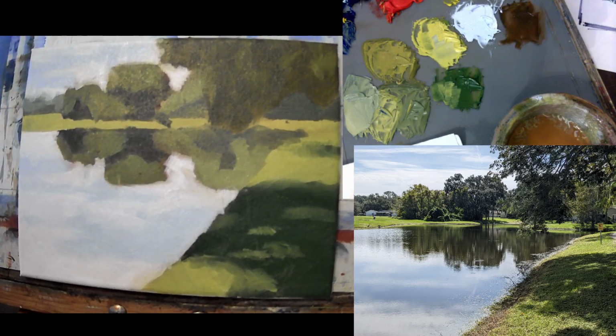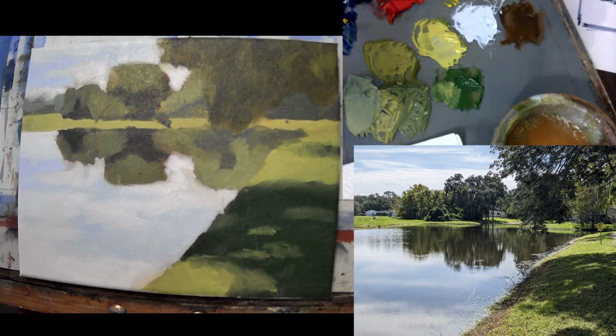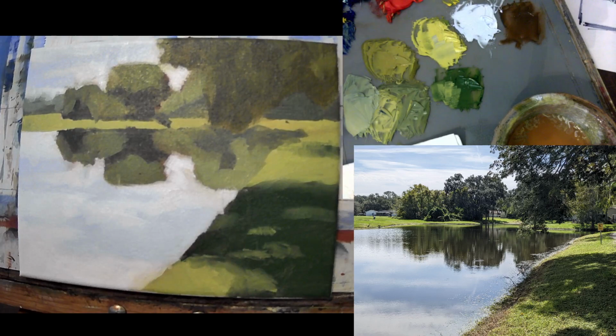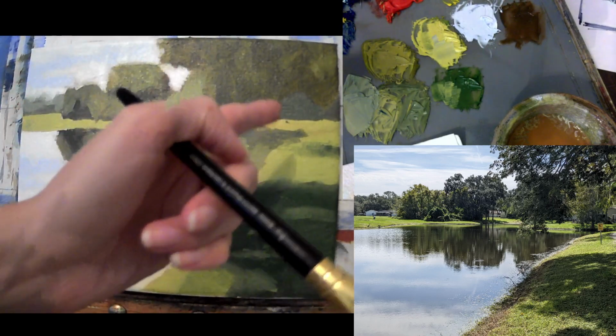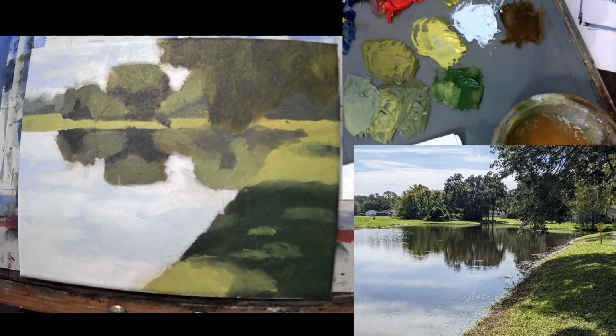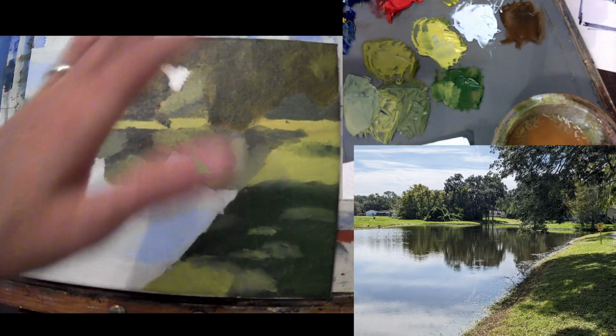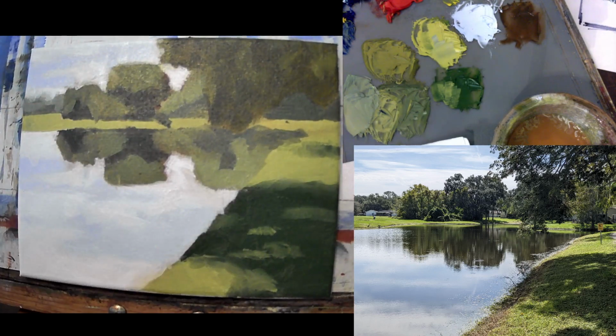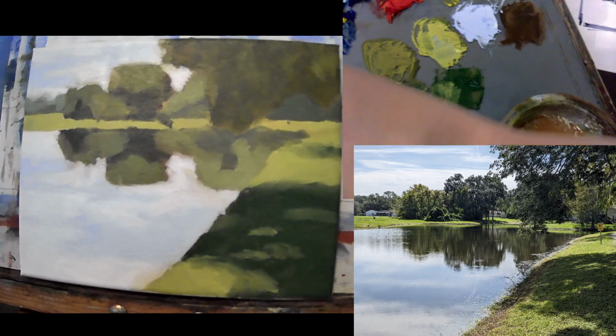Okay. Yeah, okay, so everything is now blocked in. This still does look a bit dark to me, and the dark areas of this tree actually look a bit too light. I'm going to start by darkening this area here because otherwise it just looks kind of muddled, like, oh, why does it not stand out?